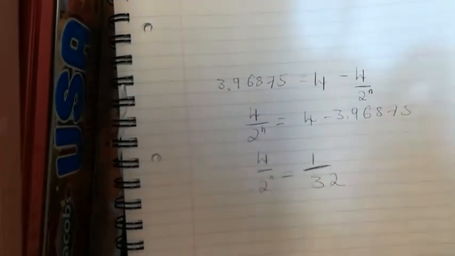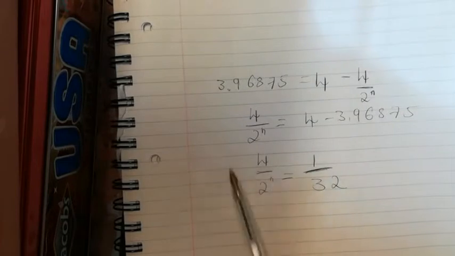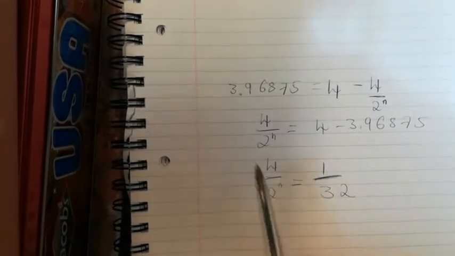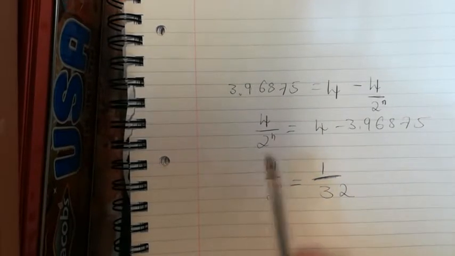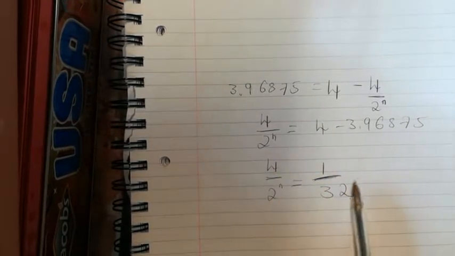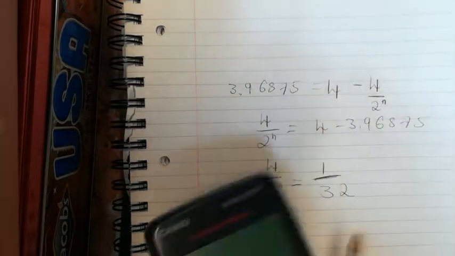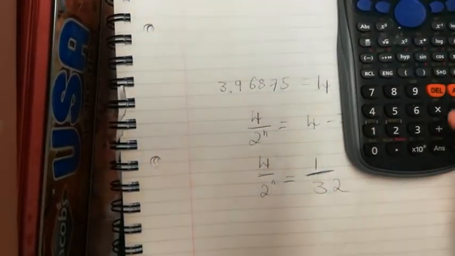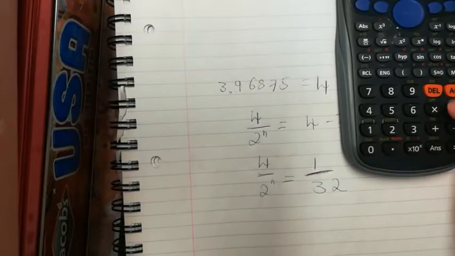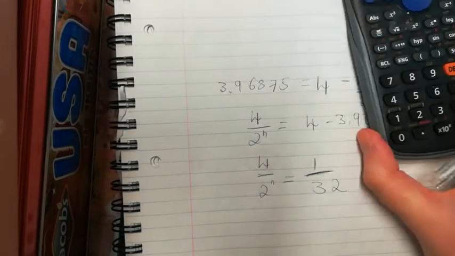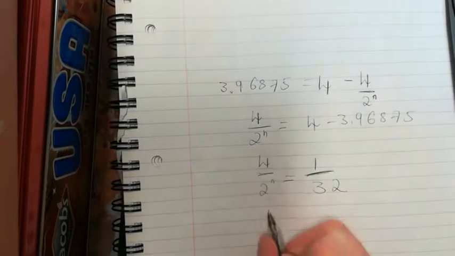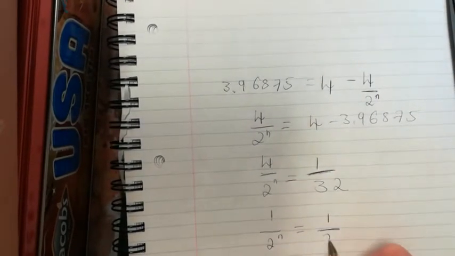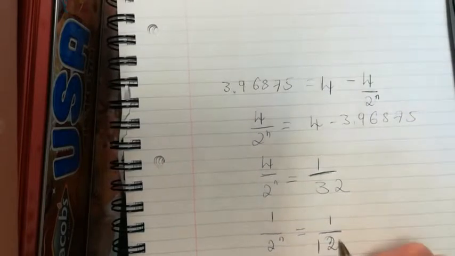Now I'm going to see if I can get rid of my 4, so I can let these two terms equal. The 4 is above the line, so if I want to bring that to the other side, I can bring that below the line. So that's going to be 1 over 2 to the power of n is equal to 1 over 128.